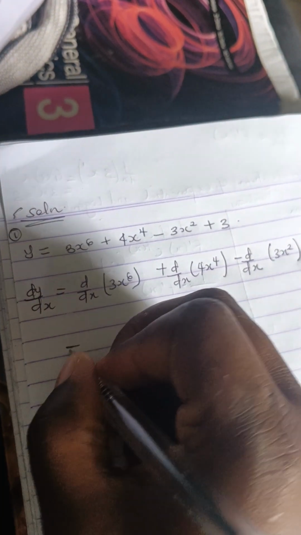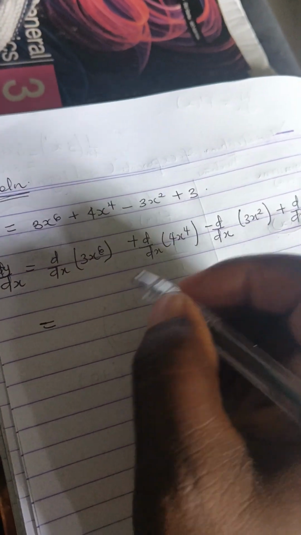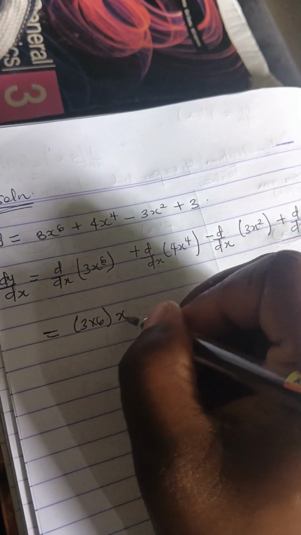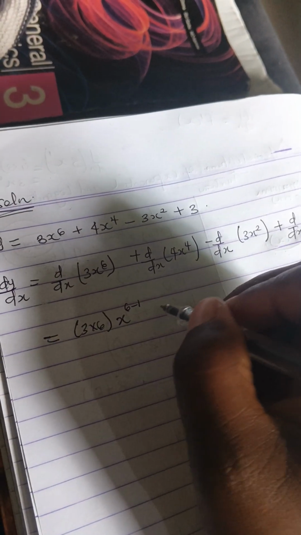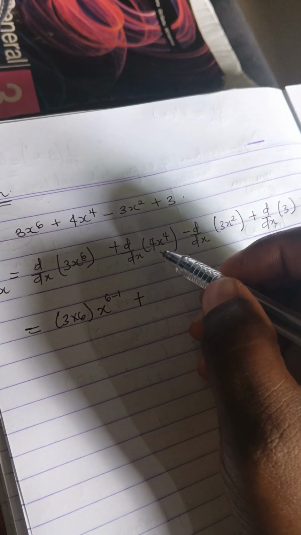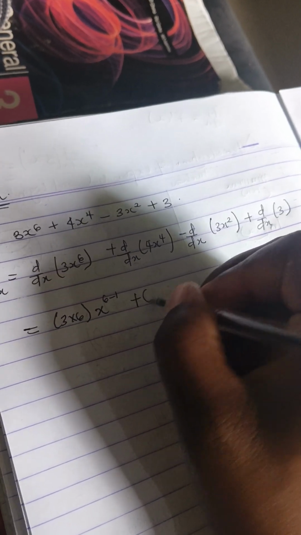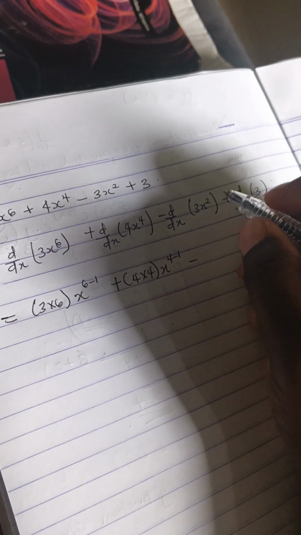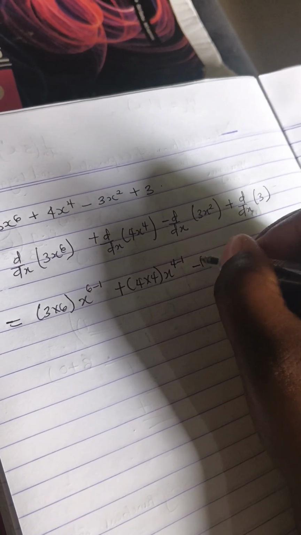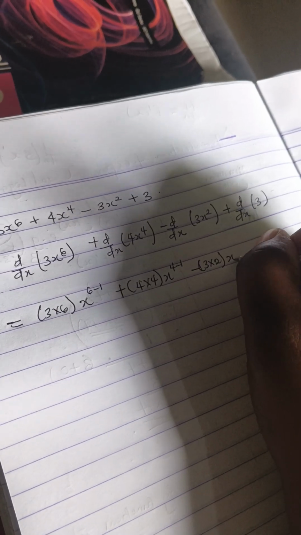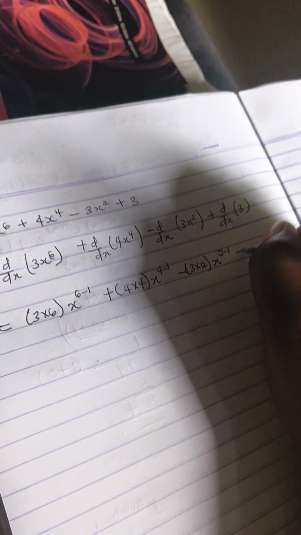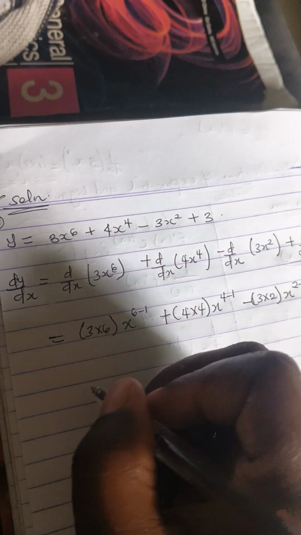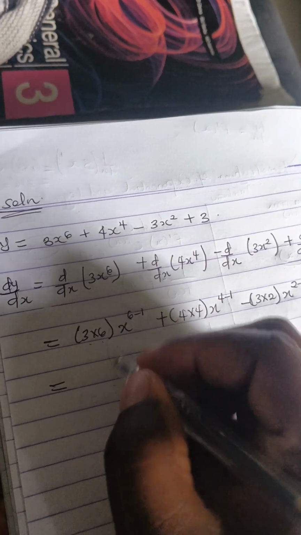So if we differentiate 3x raised to the power of 6 first, what do you have? If you use your general rule, it becomes 3 times 6 x raised to the power of 6 minus 1, plus, if we differentiate 4x raised to the power of 4, this will also become 4 times 4 x raised to the power of 4 minus 1, minus, if we differentiate 3x squared, this will become 3 times 2 x raised to the power of 2 minus 1, plus, remember I said if you differentiate a constant, what do you have? 0. Just put a 0, and then you are left with 3 times 6 is 18.